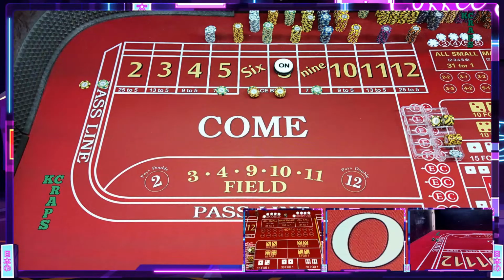My best 8 set is a 5-3-2-3, believe it or not. So that's what we're going to use. Looking for an 8. It is marked.